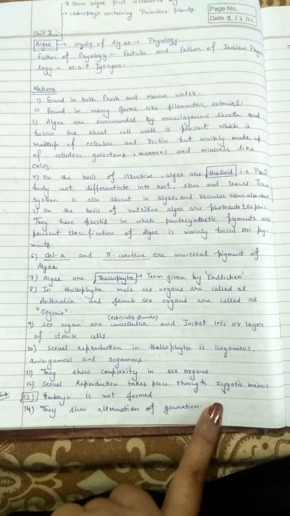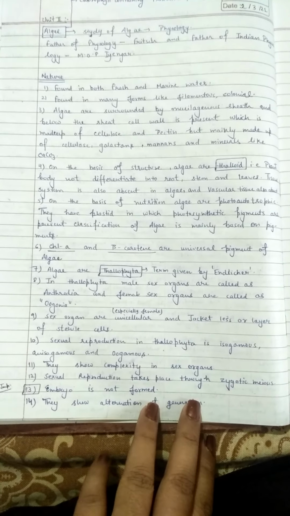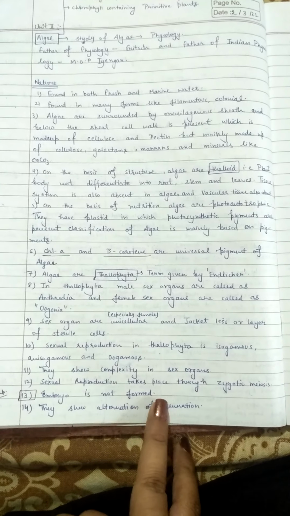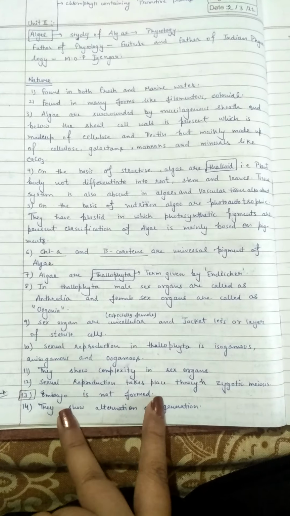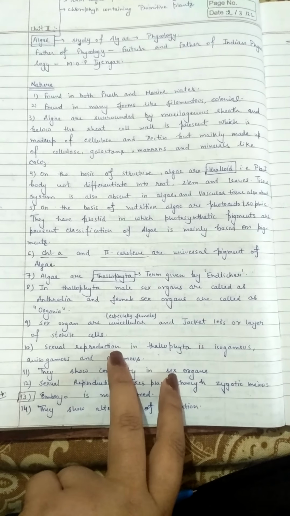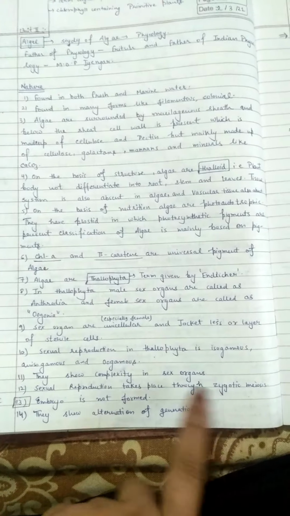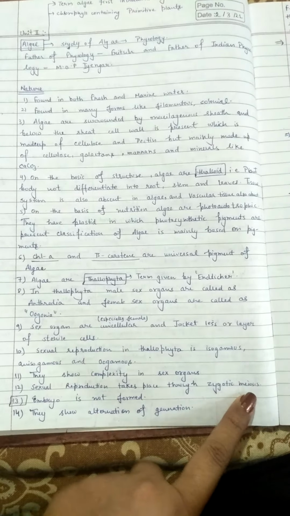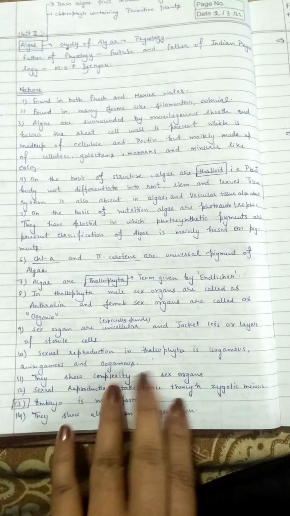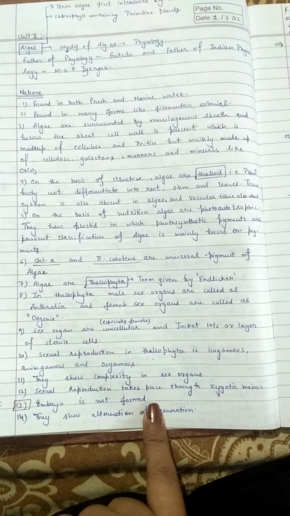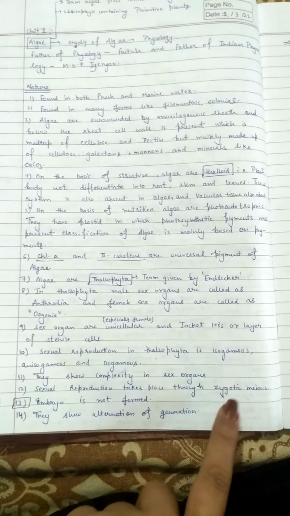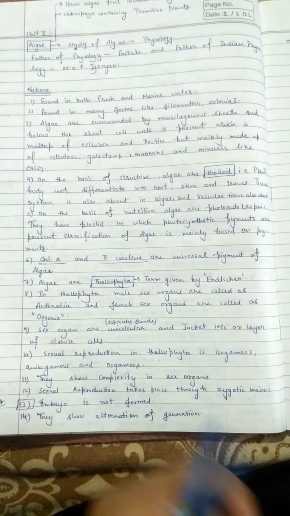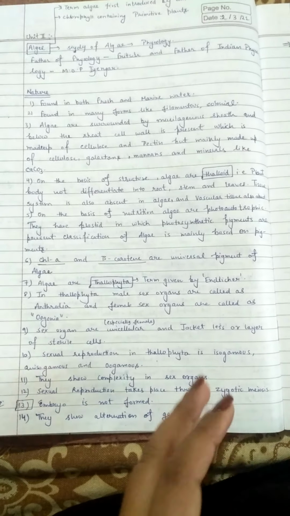Sexual reproduction takes place through zygotic meiosis. As we all know, after the zygote formation there is formation of the embryo, and then in the embryo different types of cells take part in the formation of seed, and then fruit is formed. But in algae, sexual reproduction takes place through zygotic meiosis. Zygotic meiosis means when egg cells and sperm cells meet each other, they form a zygote, which is diploid in nature, because egg cells and sperm cells are haploid in nature. And in the diploid zygote there is meiosis division, meaning the chromosome number gets halved in the zygote.